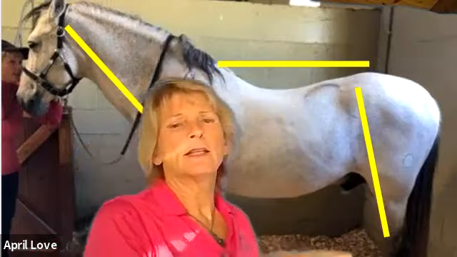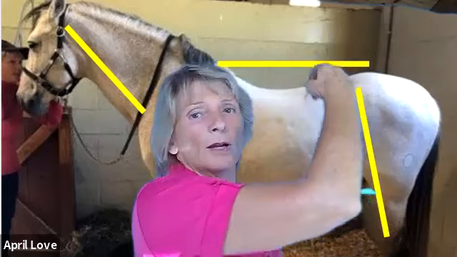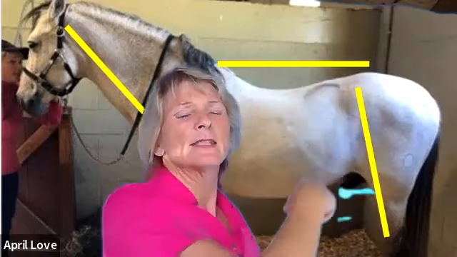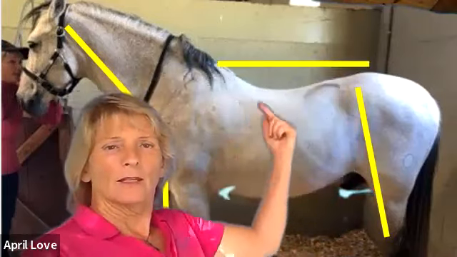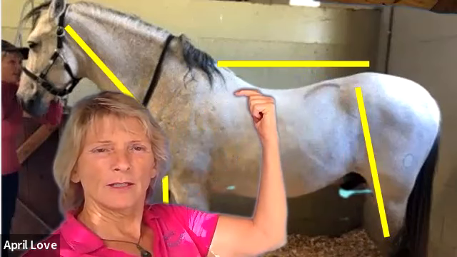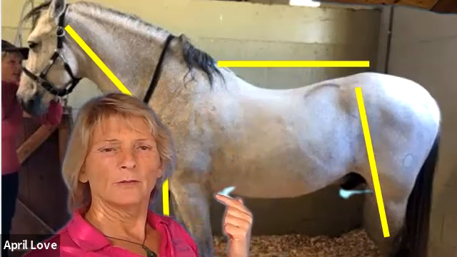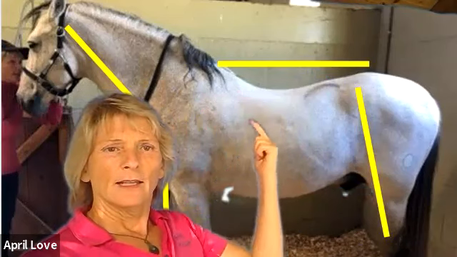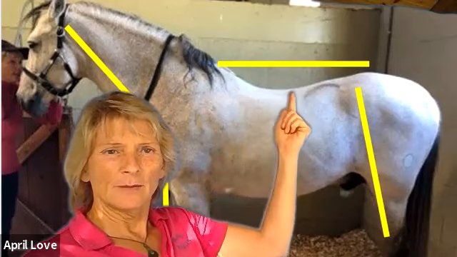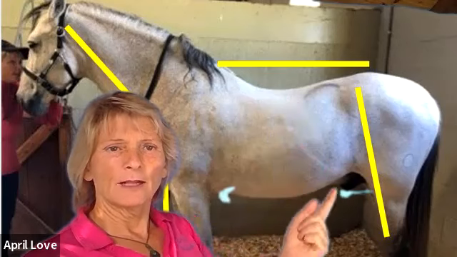I always start on the left side of the horse. So it would be like 1, 2, 3, 4, 5, 6, with 3 and 4 being up here. And just down below like that. And 5 and 6 is kind of between the 15th and 16th rib, and directly below that.